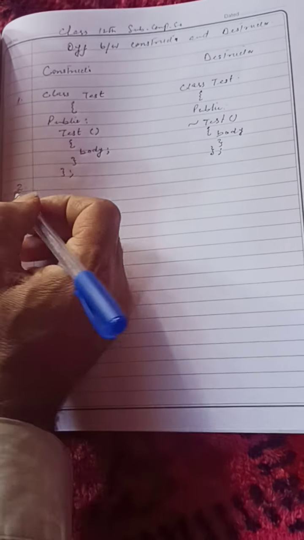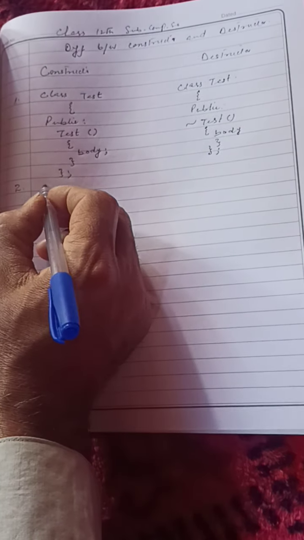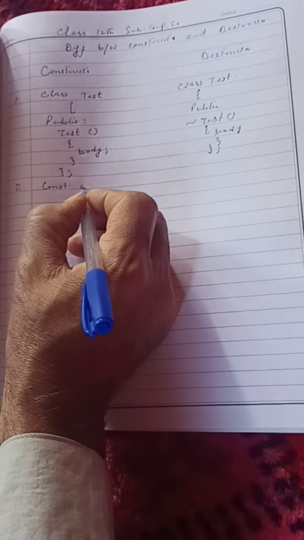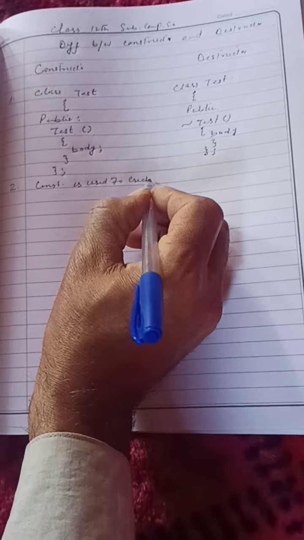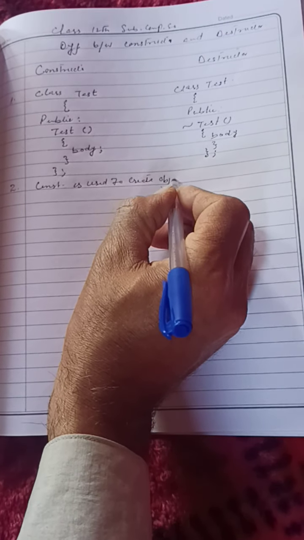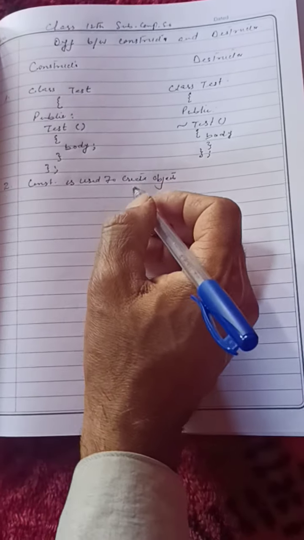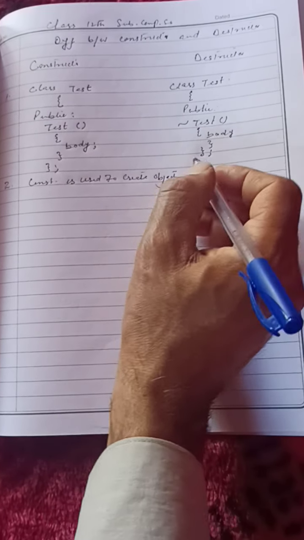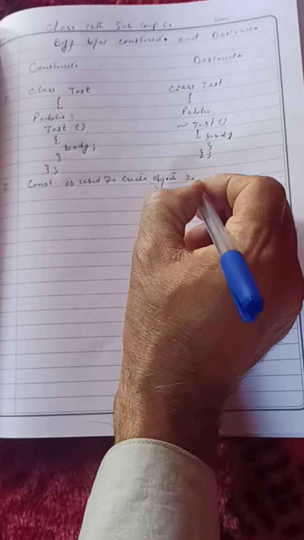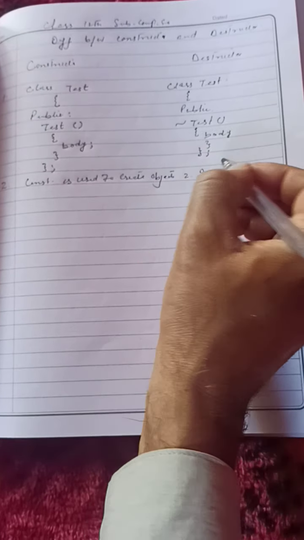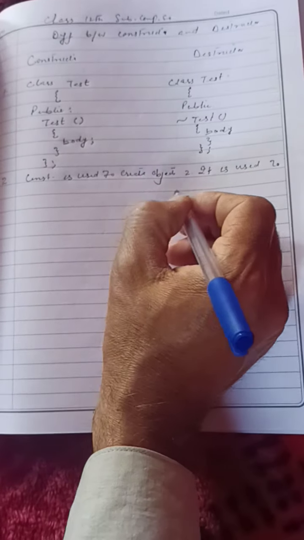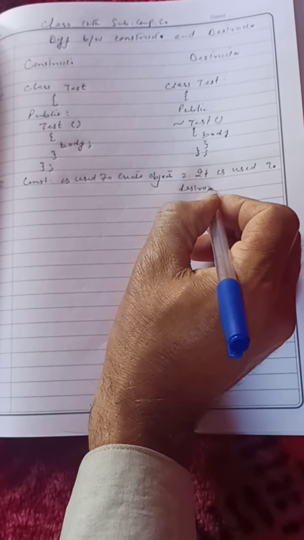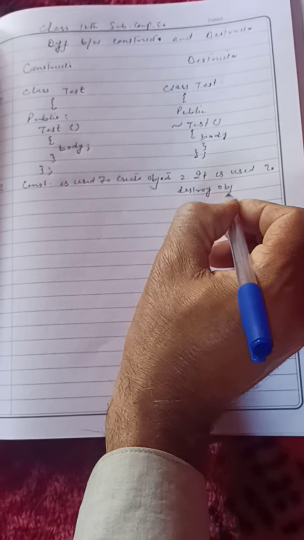Number one. Number two, it is used to create objects. Constructor is used to create objects, while destructor is used to destroy objects. Or we can write here, it is used to destroy objects.